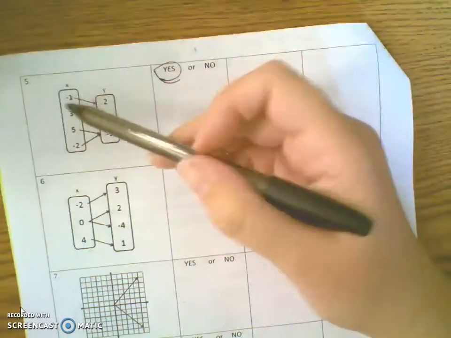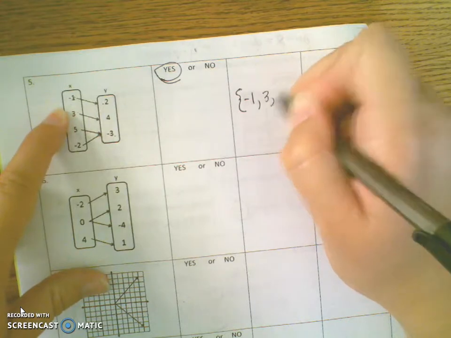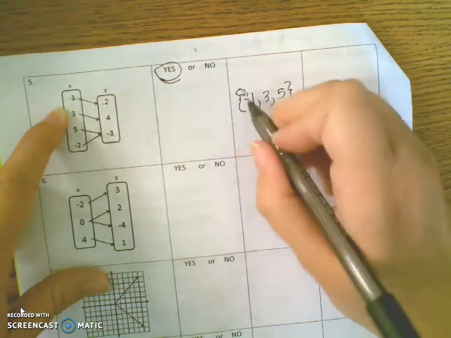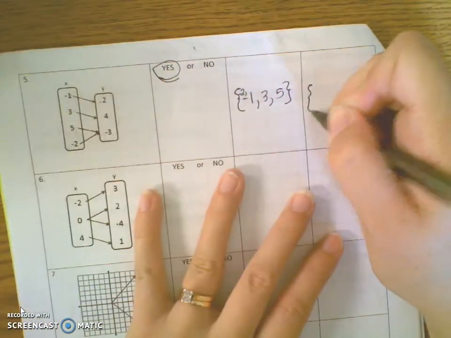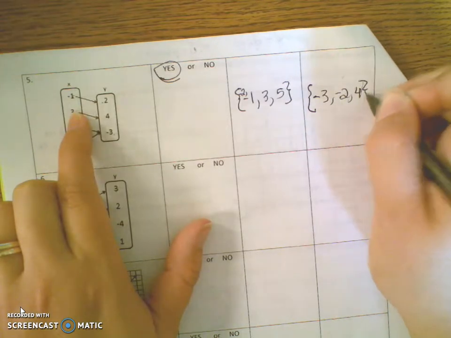Our domain is just going to be the numbers that are written over here. So -1, 3, 5, and I'm going to squish -2 over there because that should be before the -1. Okay, and over here we have -3, -2, and 4.